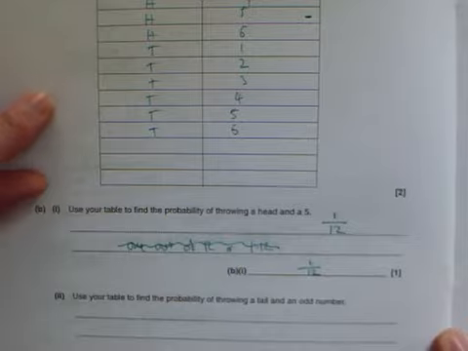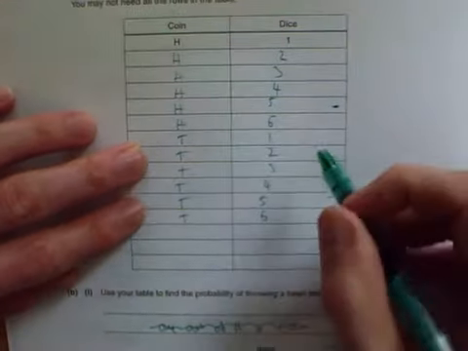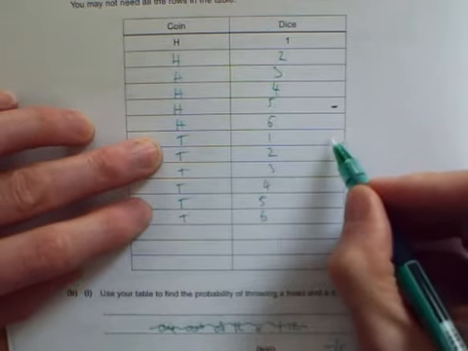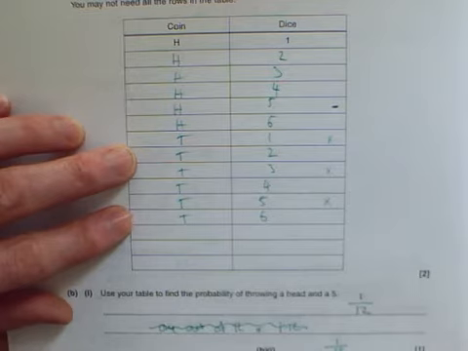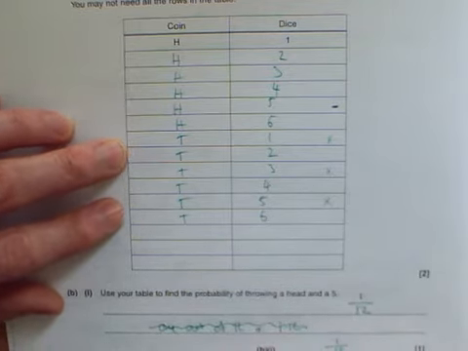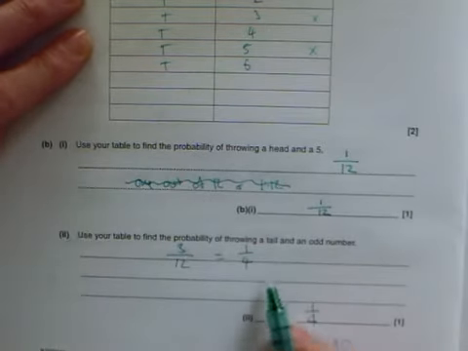Use your table to find the probability of throwing a tail and an odd number. So let's just mark those. I'll put crosses on these. That's tail and odd, tail and odd, tail and odd. 3 out of 12, which is the same as 1 out of 4. I've written this in there: 3 out of 12, which equals 1/4.